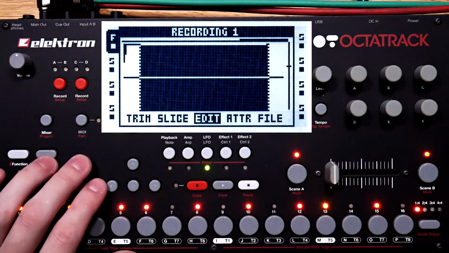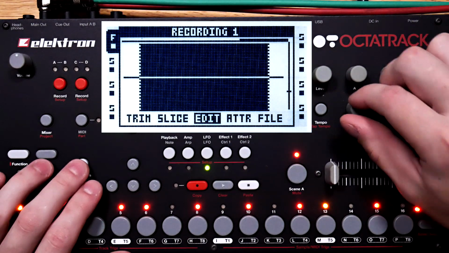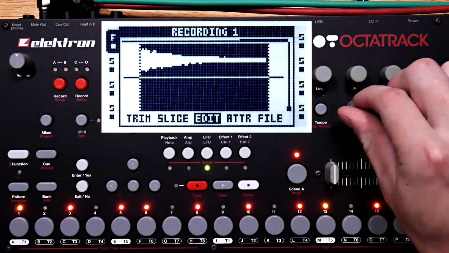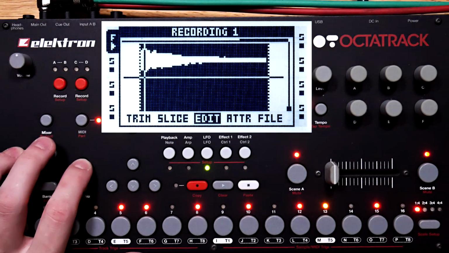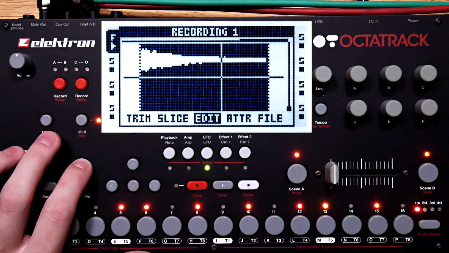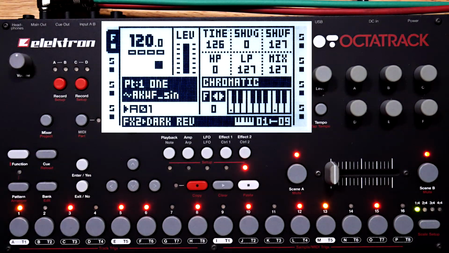Now to go into the Edit submenu and normalize this selection. Changing the menu reset my zoom. Normalizing this reverb tail will add a lot of gain to it. And I'm normalizing a pretty big chunk of audio, so this is going to take a while. Skipped ahead a bit there. Now let's take a look and a listen. Well, I didn't record the very end of that reverb tail, but I still got to some very interesting stuff.